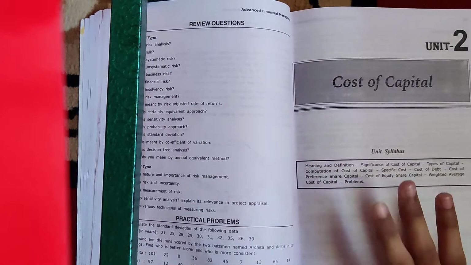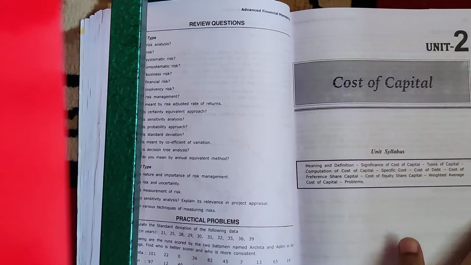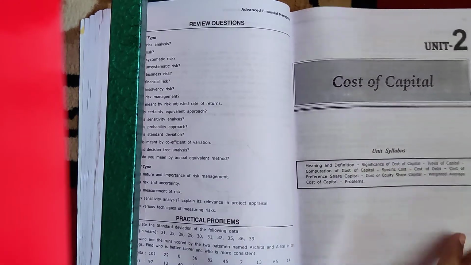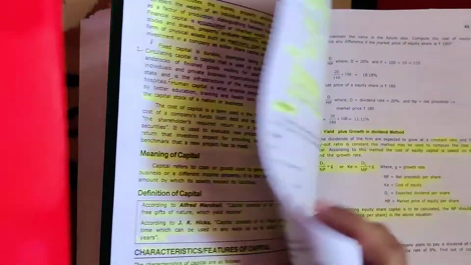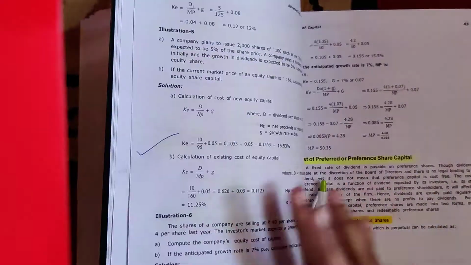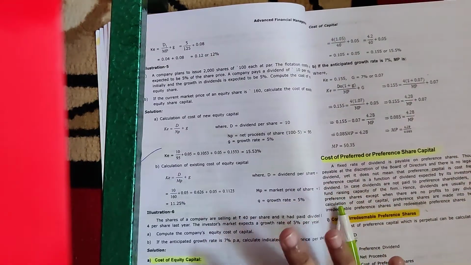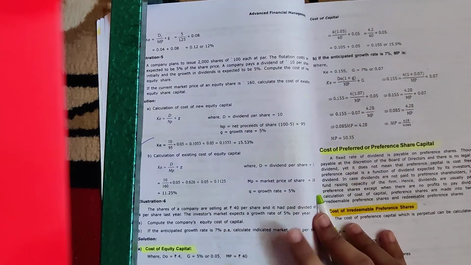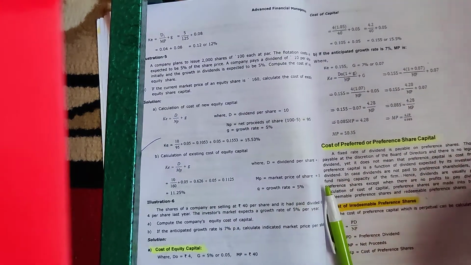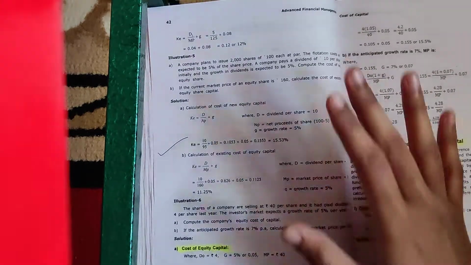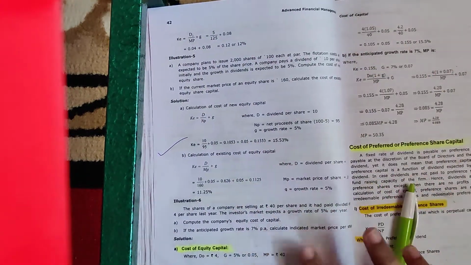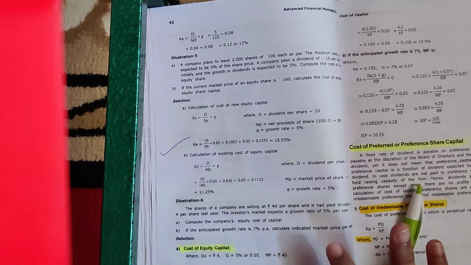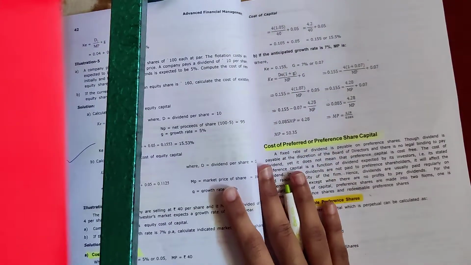So as you all are aware, we were doing your Unit 2, that is cost of capital, in AFM, that is Advanced Financial Management. So we're done with the theory. We also started off with the problems and we've completed till illustration 5. Illustration 6 is a homework problem for you, to make sure that you all have understood this particular concept. It is similar to this problem only. Please do it as a homework problem and please do submit the notes.